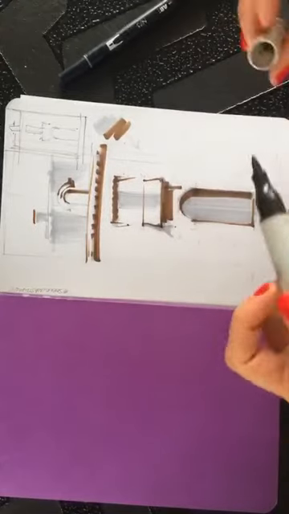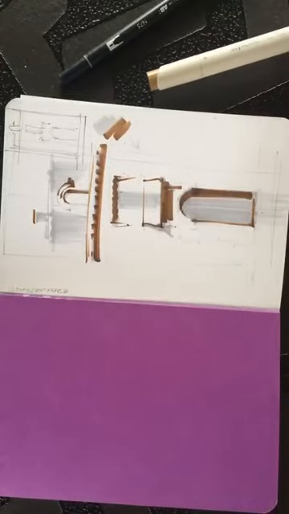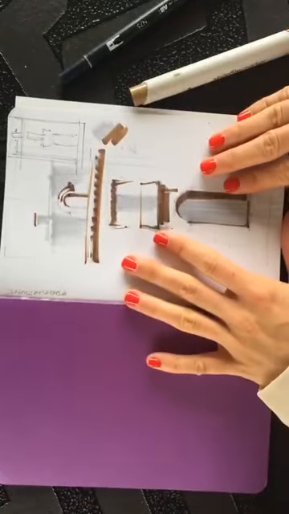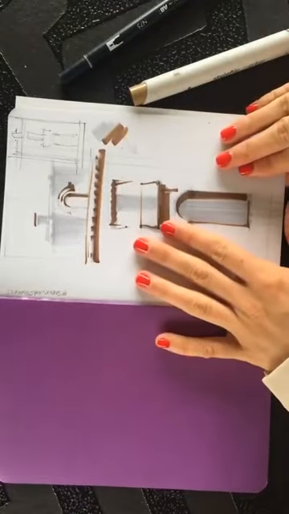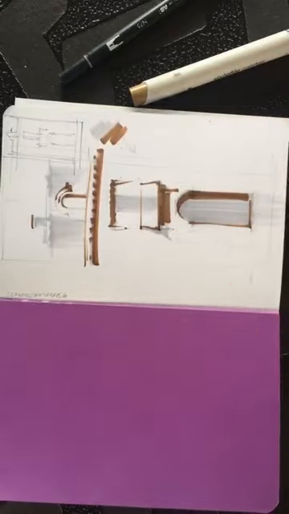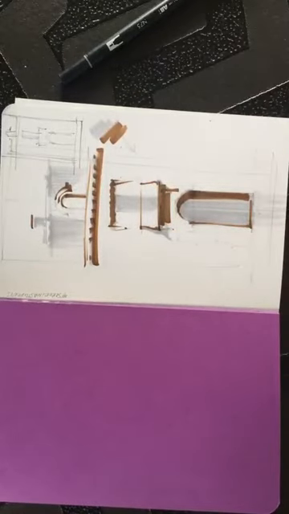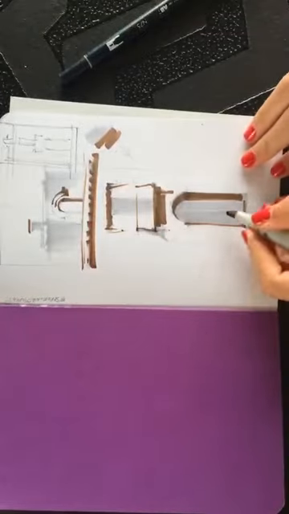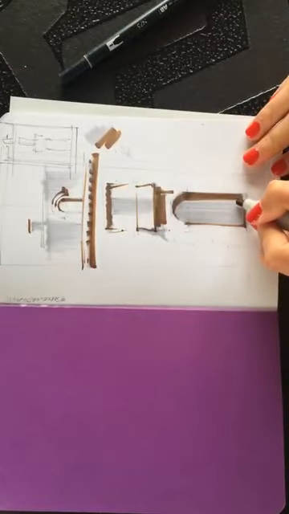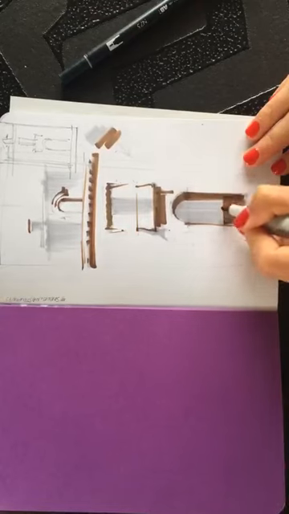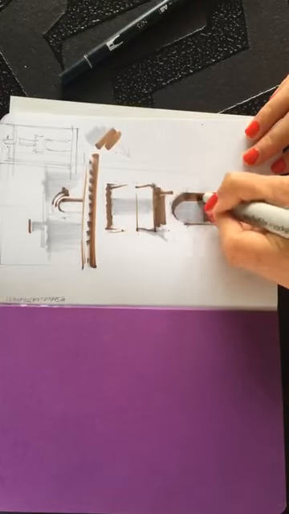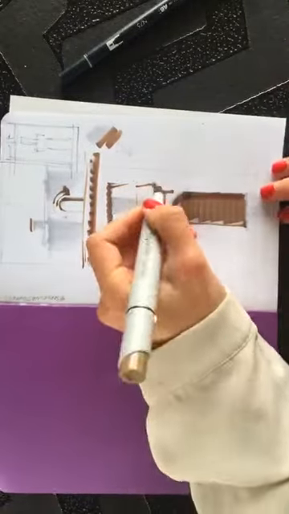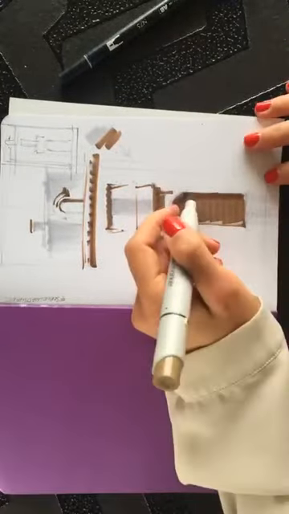Alright, and now I will add more and more details. So let's say that I'm satisfied with proportions, let's say that I've double checked them all. When you become more experienced and draw a lot of these doorways, you will understand that you can see all the proportions from the first glance.